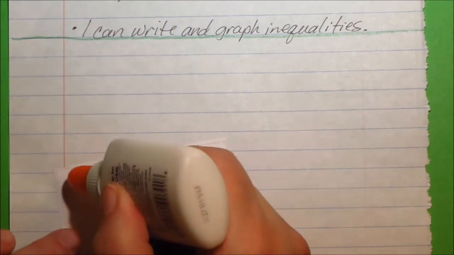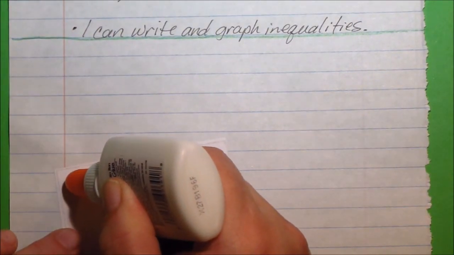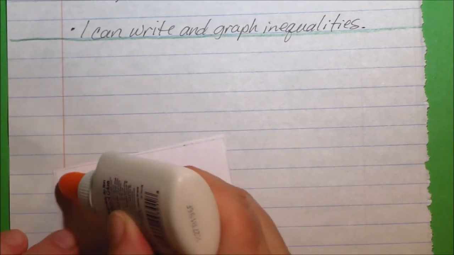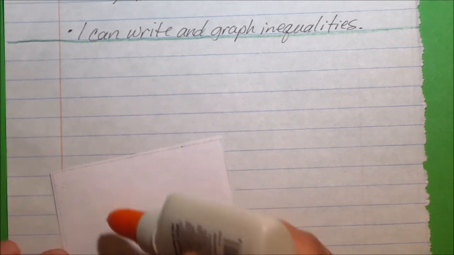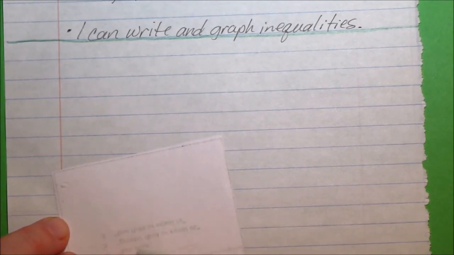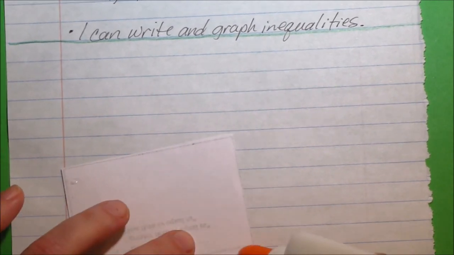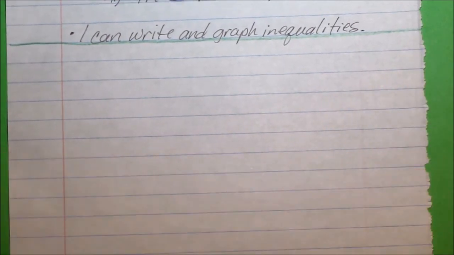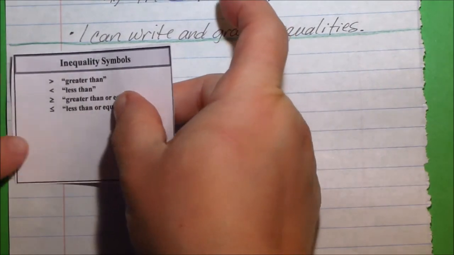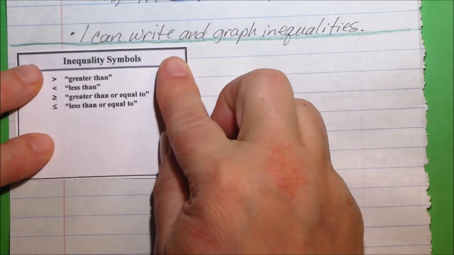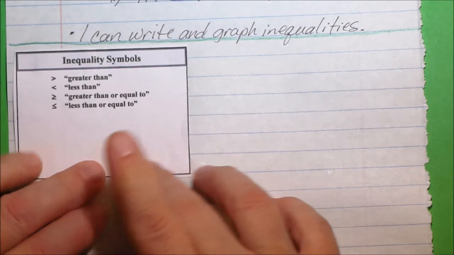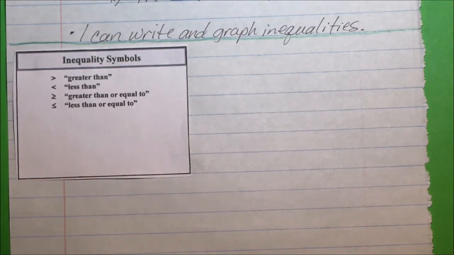All right, so we're going to be going over some vocabulary here with our inequality symbols.